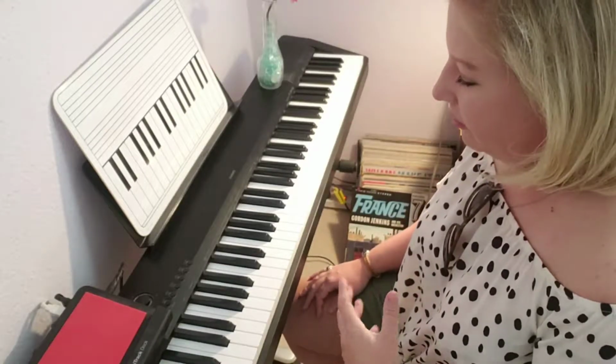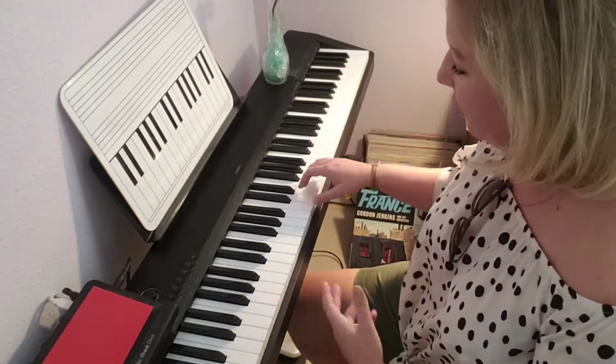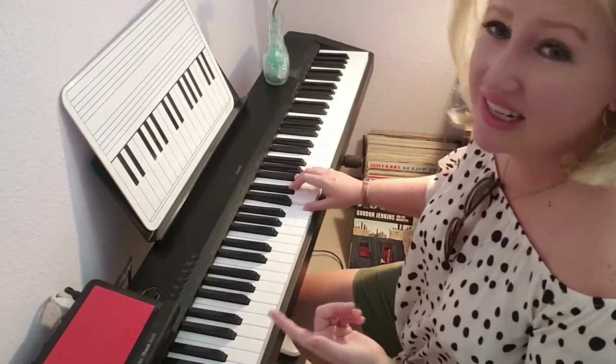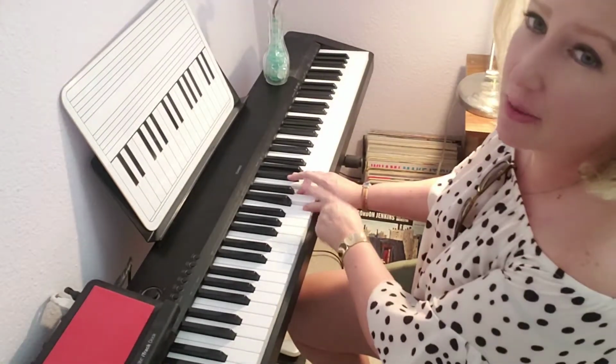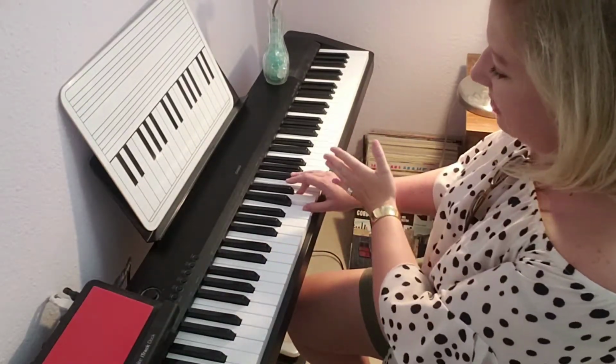Alright, so I'm going to talk about inversions. When we play a root position chord, like a C chord, we have the notes C, E, and G. It's called root position because the name of the chord, C, is on the bottom. So this is the bottom, and as we go up, that goes to the top. When the name of the chord's on the bottom, you have a root position chord.